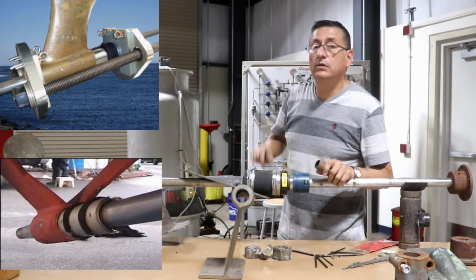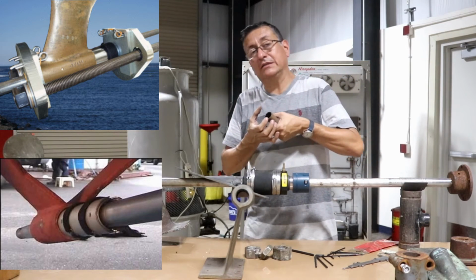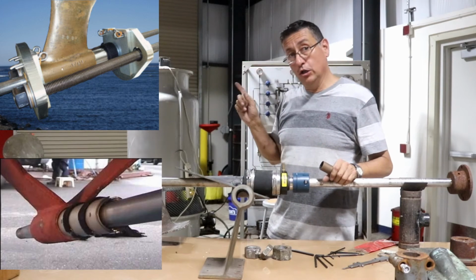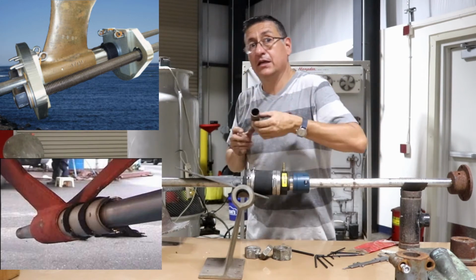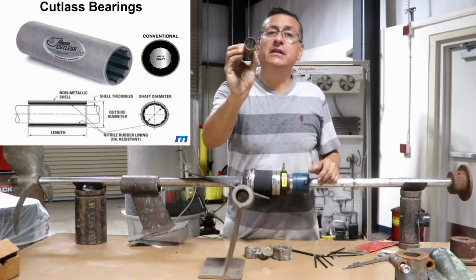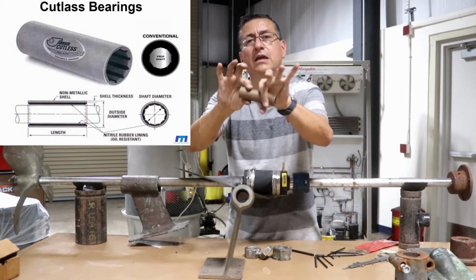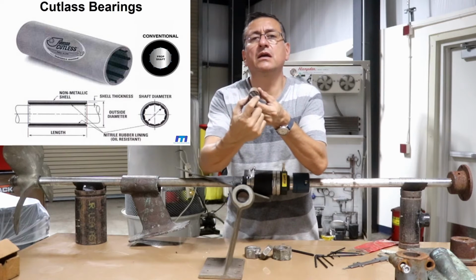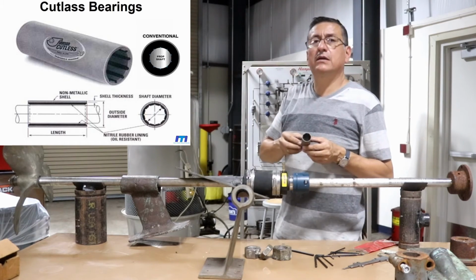This is the tool, and the tool has special stainless steel collars internally in order to push out the old cutlass bearing and introduce the new one. The cutlass bearing is a cylinder, normally in a copper alloy, with a neoprene rubber inside, with grooves, like this one.